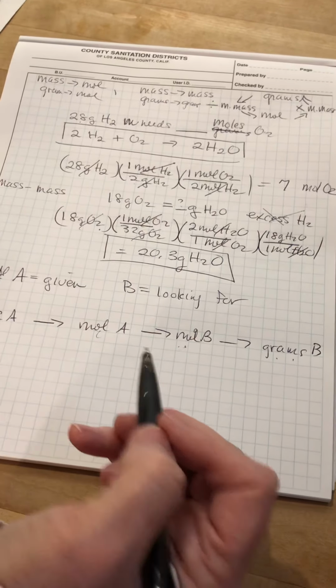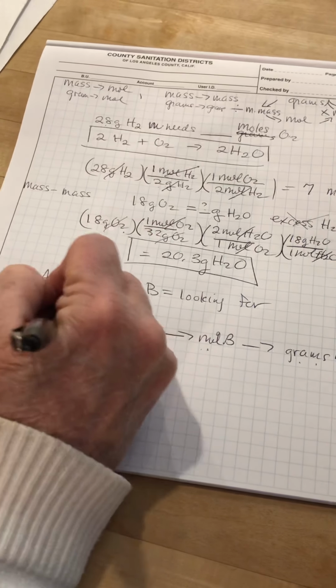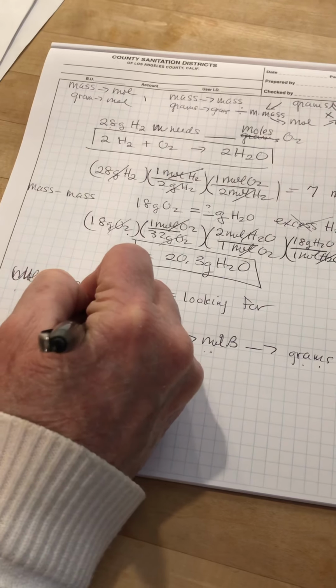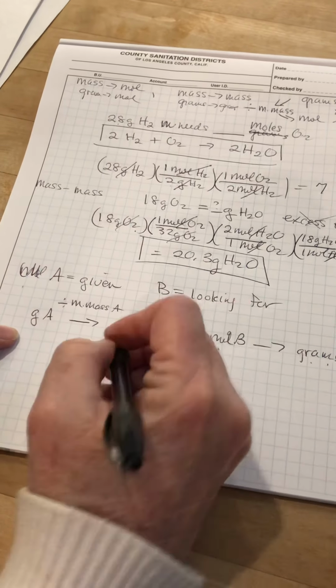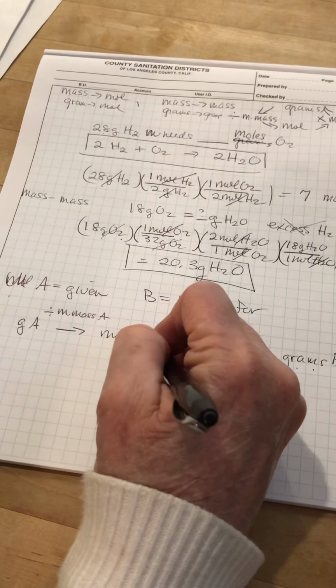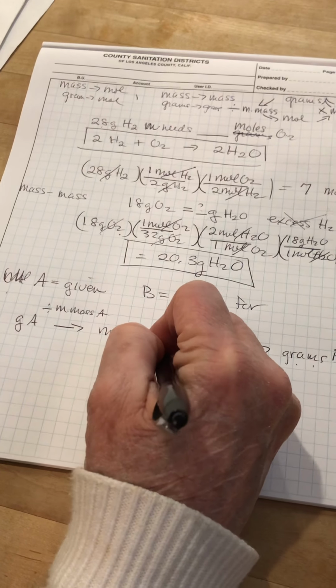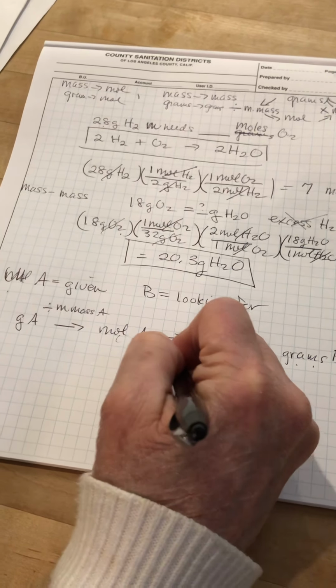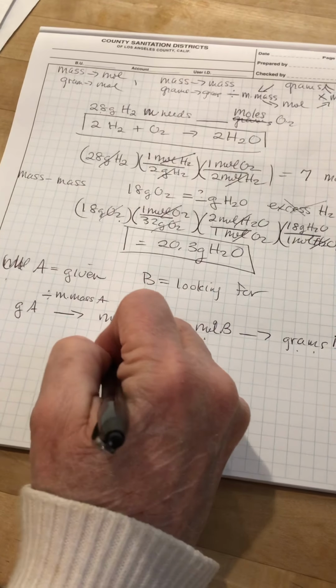A is always what's given. So to go from grams of A to moles of A, you divide by the molar mass of A. To go from moles of A to moles of B, you take the mole ratio from the balanced equation, moles of B over moles of A. You're going to multiply that. That's from the balanced equation.